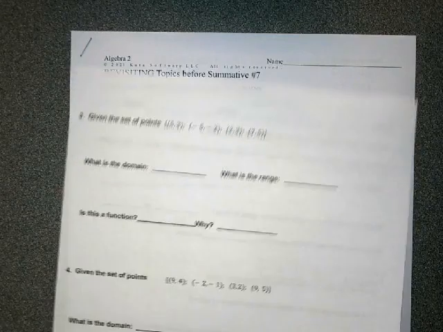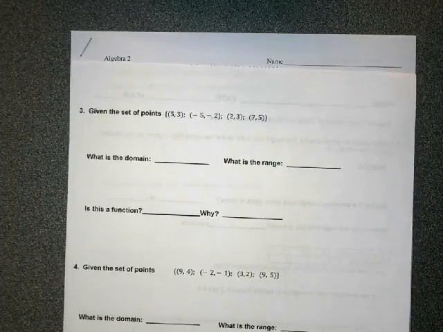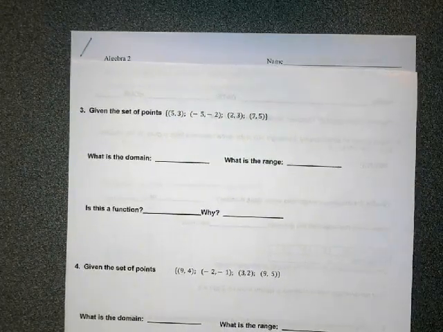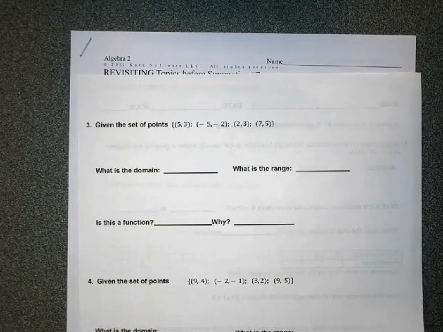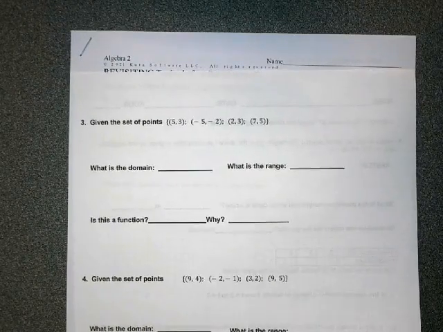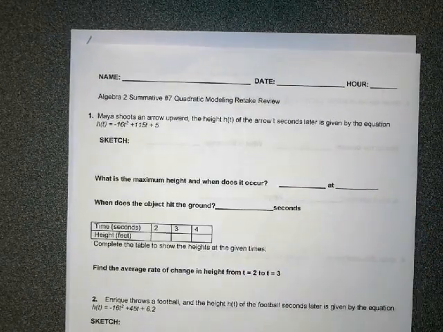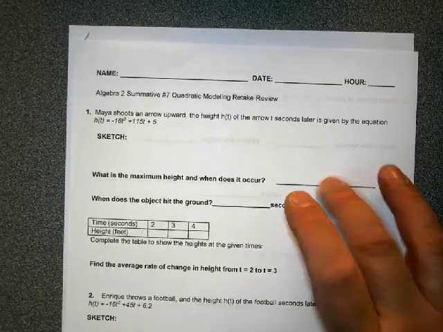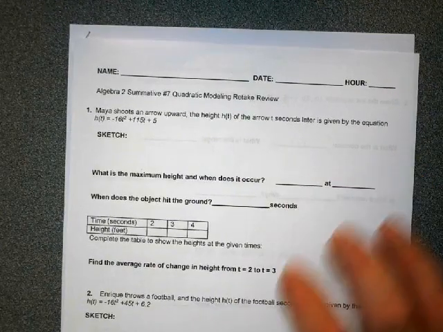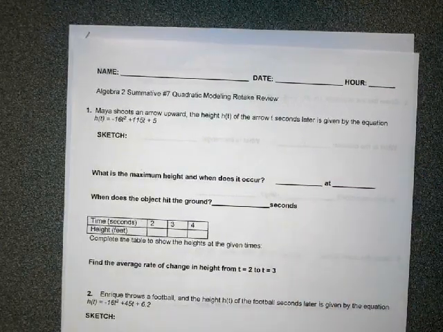And on the back, there is 2.1 about domain and range. I don't know if I'm going to put domain and range on the quiz tomorrow, but I am going to put a math modeling problem on the quiz tomorrow. But if you did very well on those, obviously you don't have to do the retake on the quiz tomorrow.